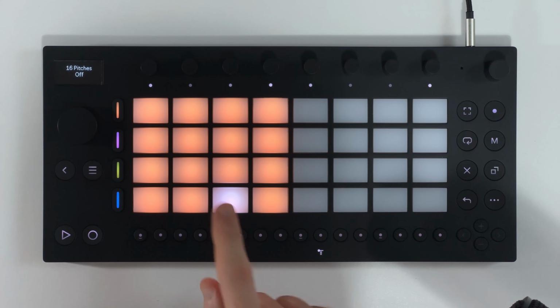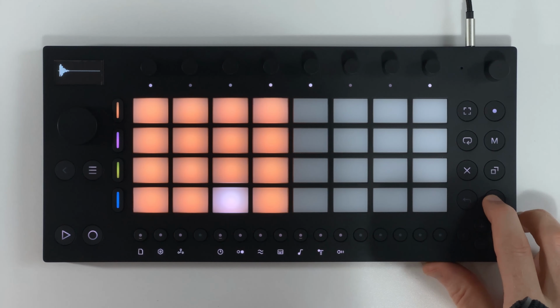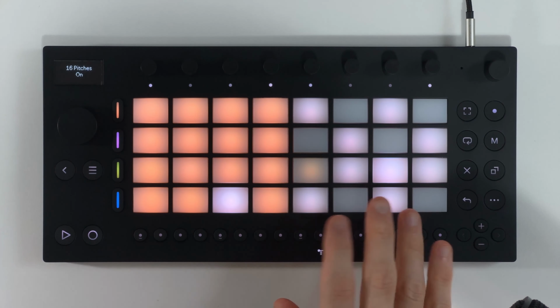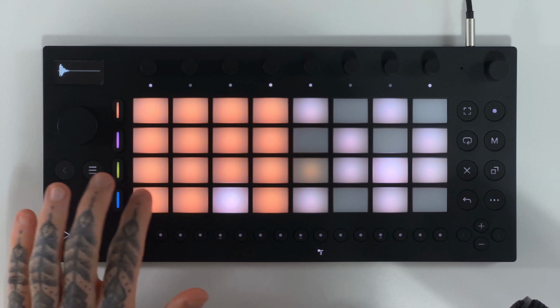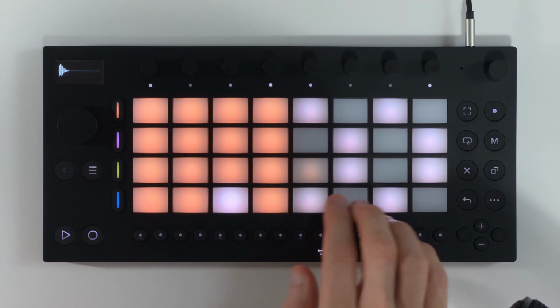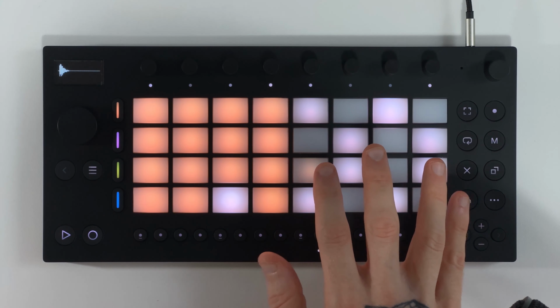It only works when you're using a drum rack, so you load up a drum rack here. You'll notice you get your 16 pitches at the side when you've turned this on. For every sample that you select, you can then play that sample in 16 pitches. So I've got a kick drum, a snare drum. It's quite a powerful little tool, this.